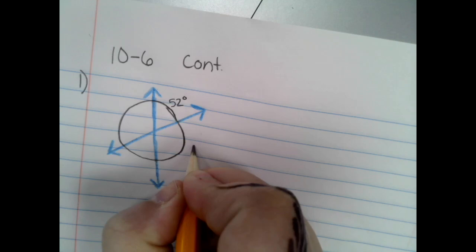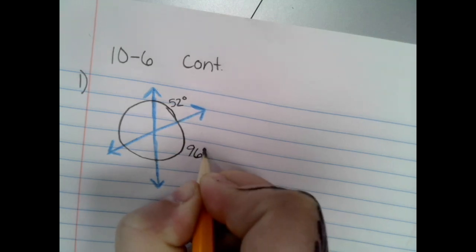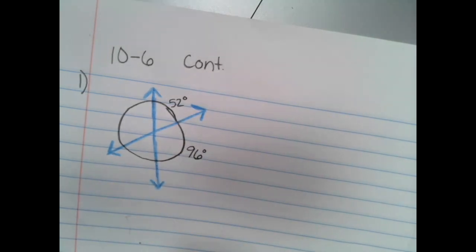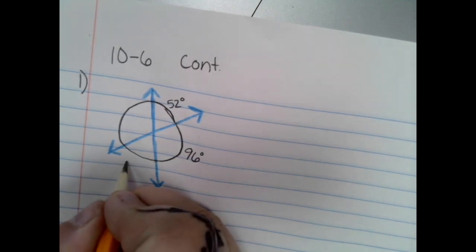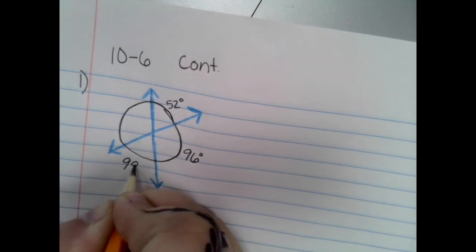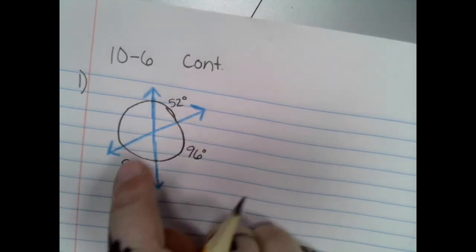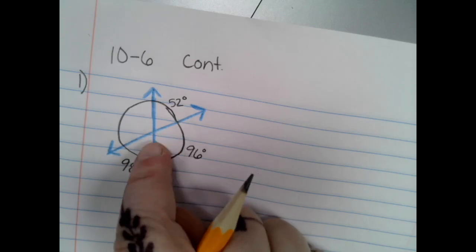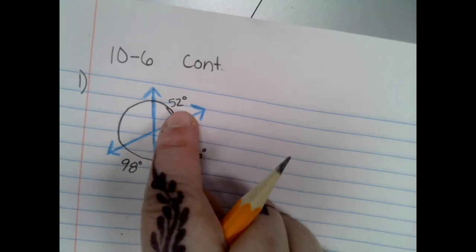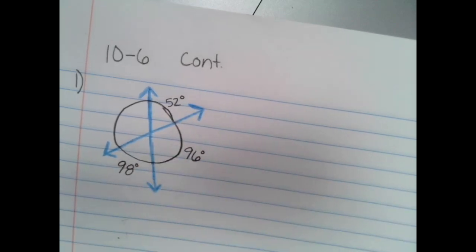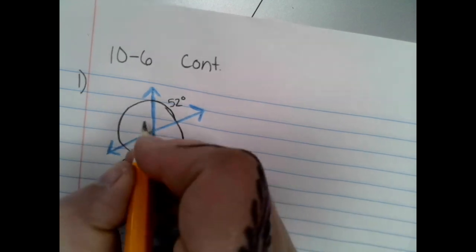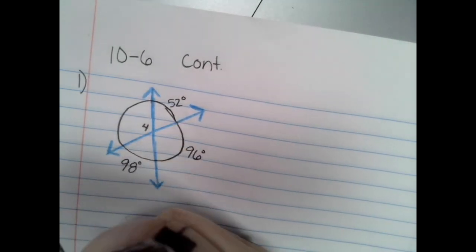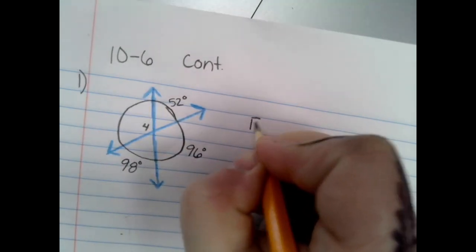This arc is 96 degrees. And this arc is 98 degrees. Remember, these aren't the same because even though we have vertical angles, these arcs don't match the angles. They're not equal to those angles or exactly related. So it's okay that they're different. Okay, and then I'm going to put a number 4 here. And our goal is to find the measure of angle 4.